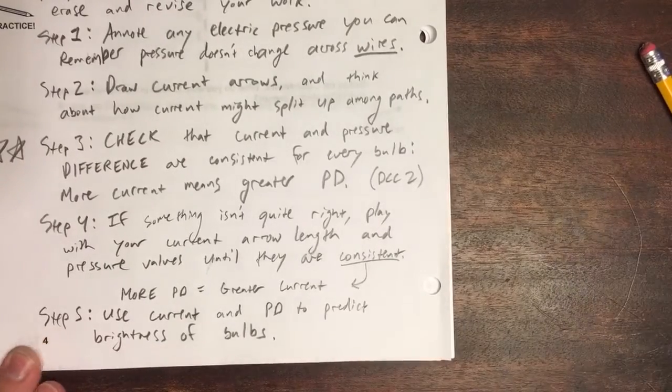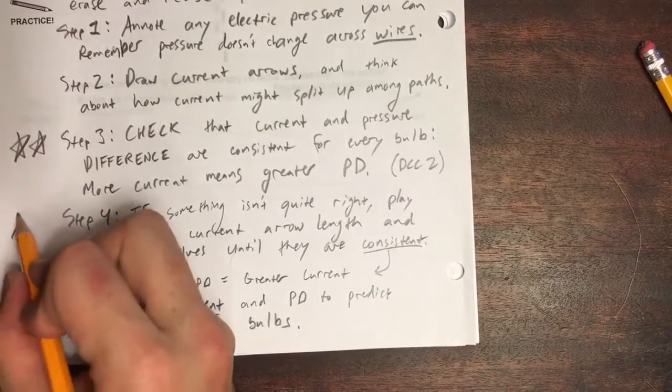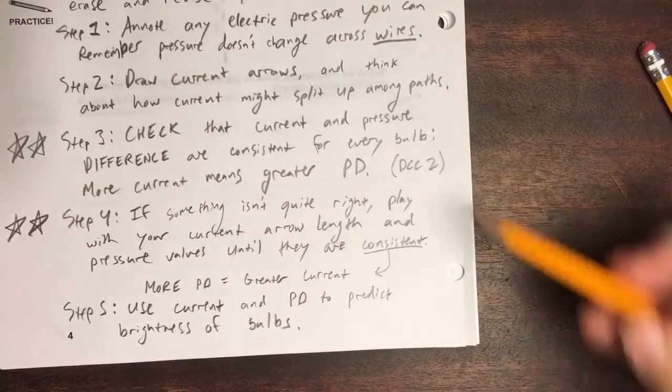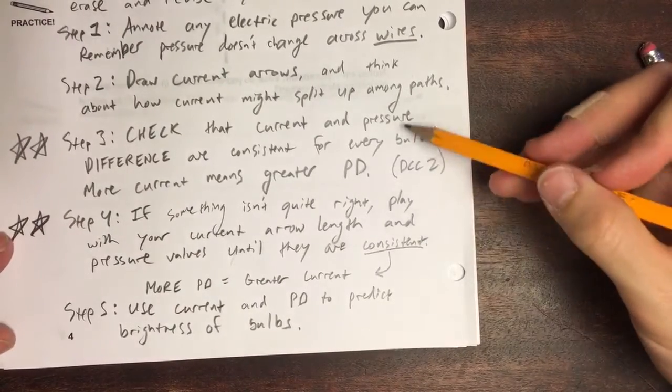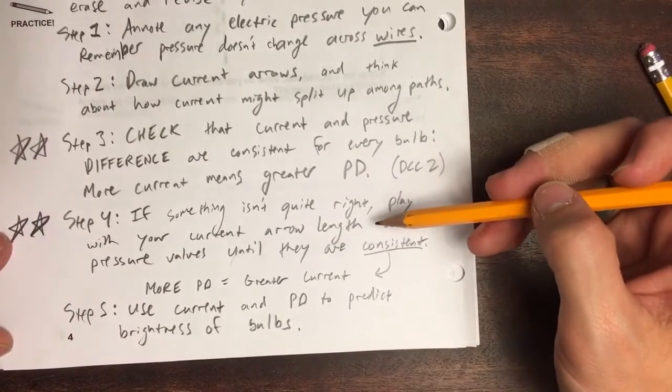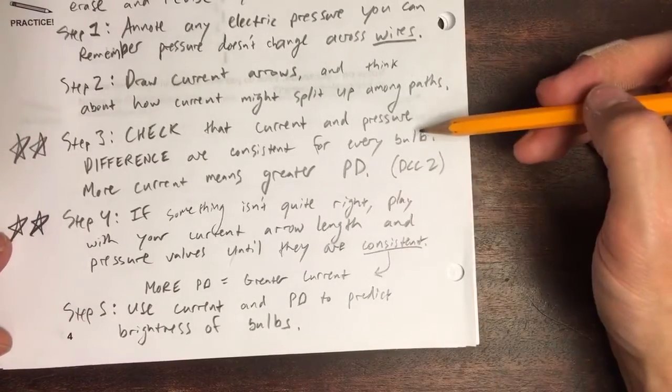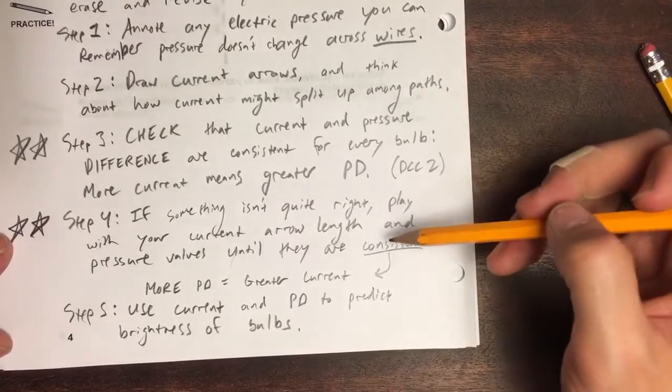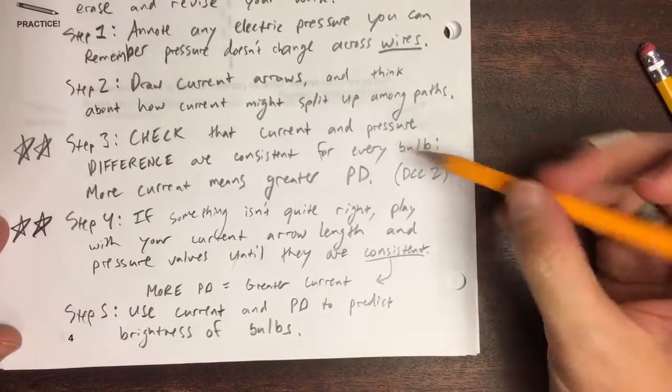And I'm going to put a couple stars by step 4 as well, because these two steps can take a while. You may realize that something isn't right, and then go back and change it, and then realize that something else isn't right, and then go back and change it.